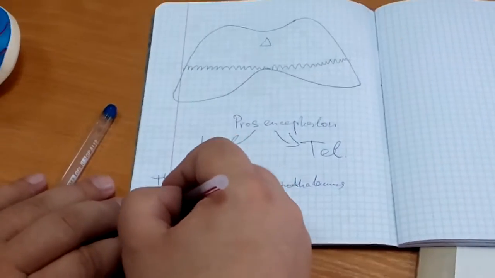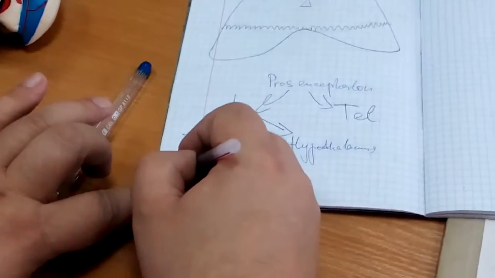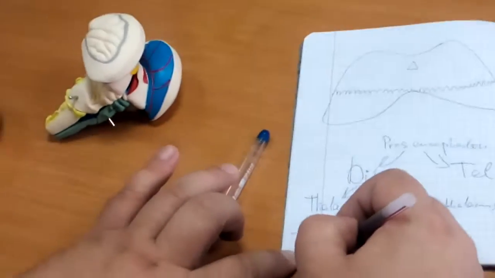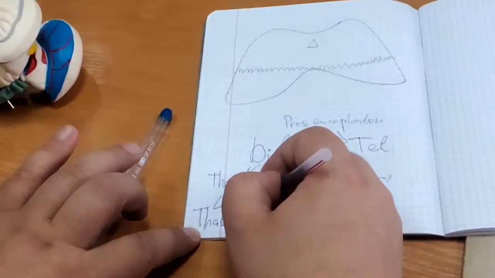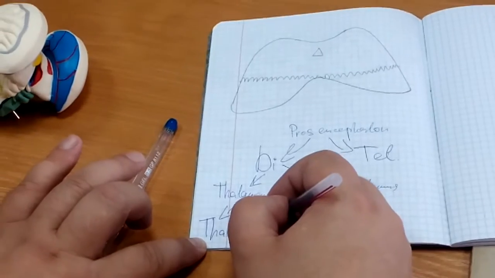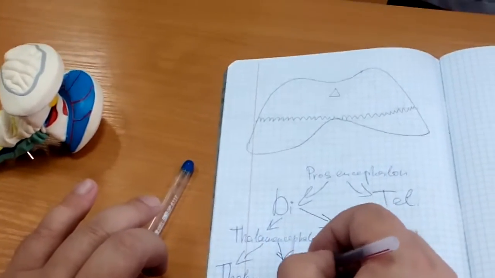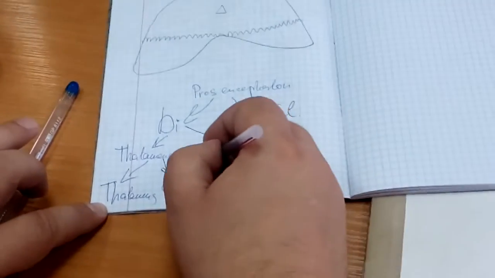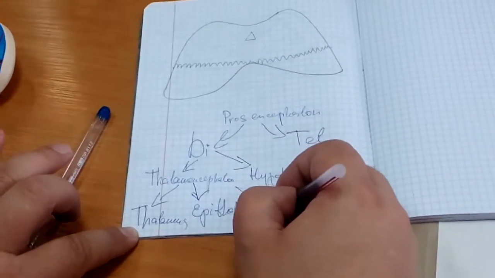And thalamencephalon subdivides into thalamus, epithalamus, and metathalamus.